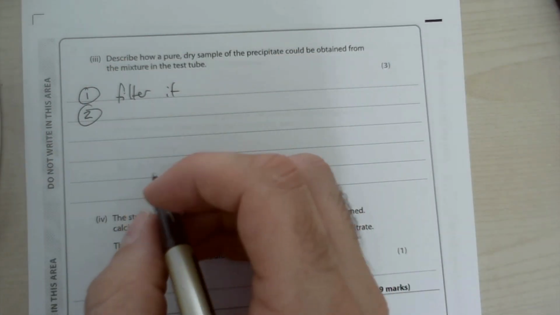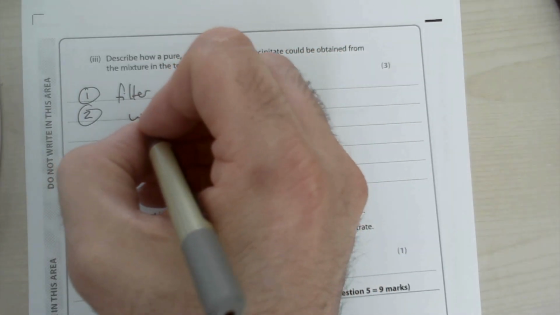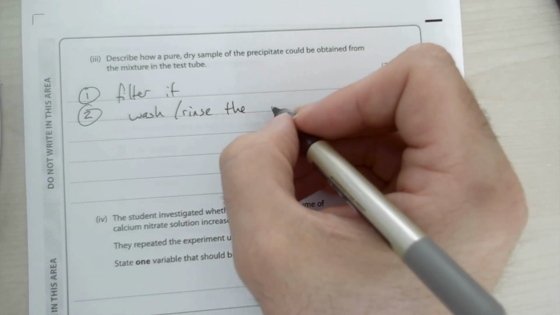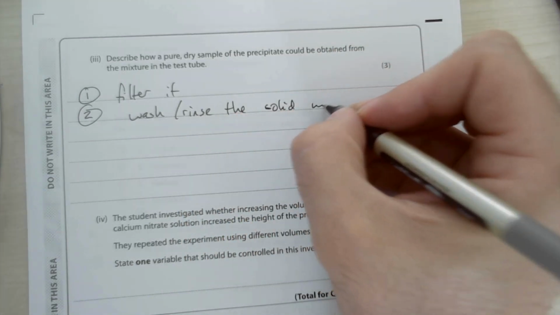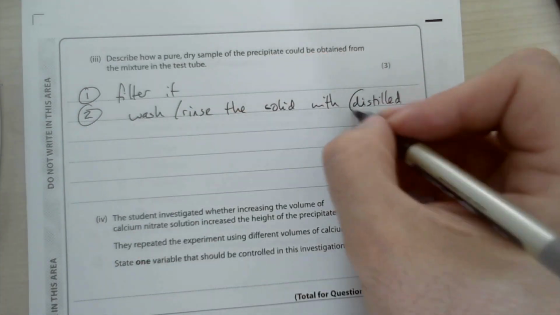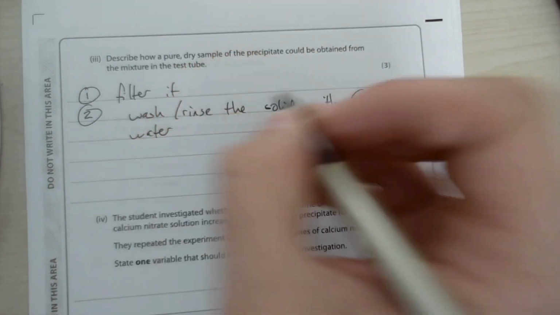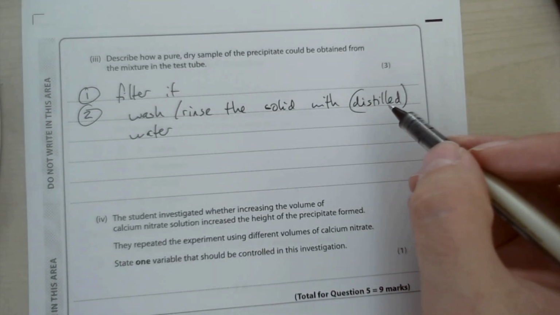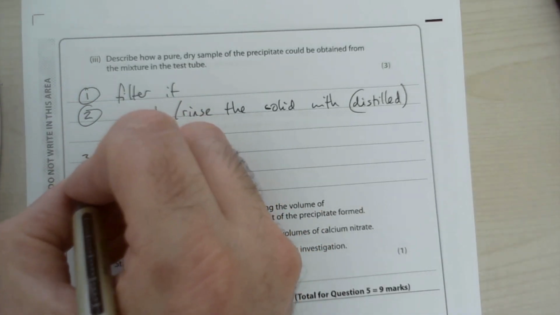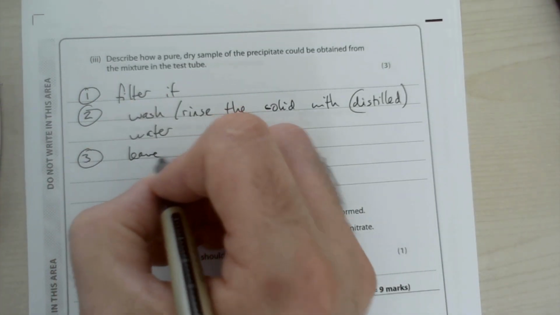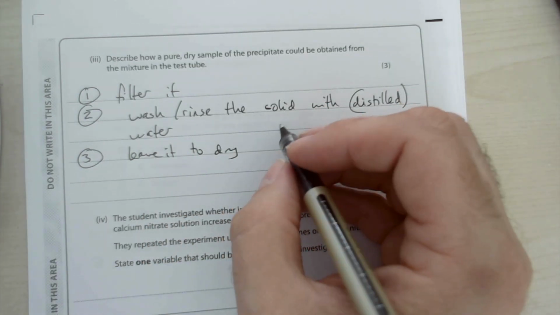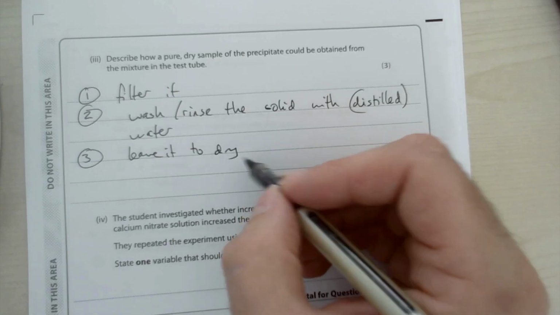Mark number 2, wash or rinse the solid with distilled water. I've put distilled in brackets because that's optional. You would get the mark just for water. Mark number 3, leave it to dry. Would be enough there. You would normally do it in an oven.